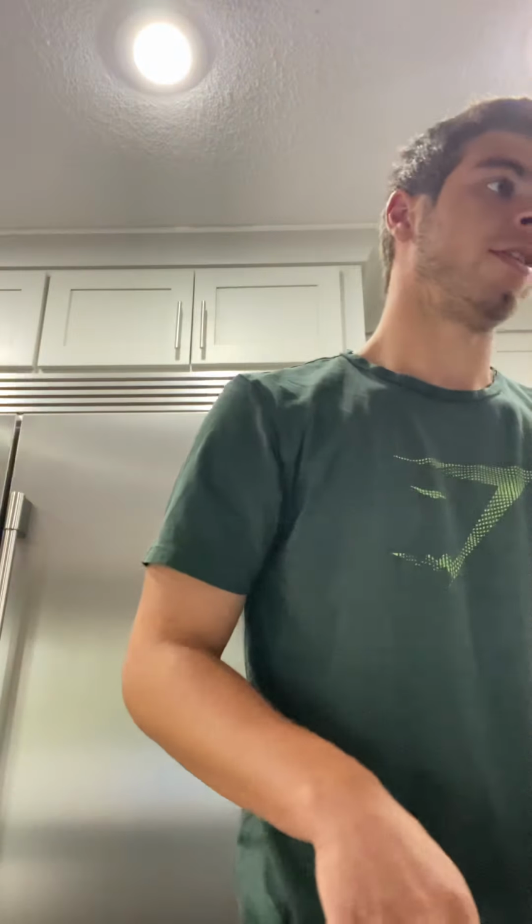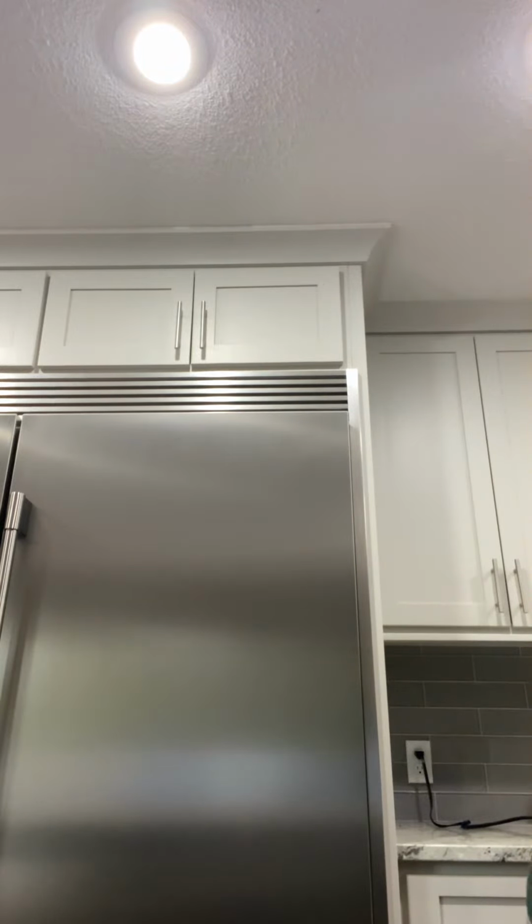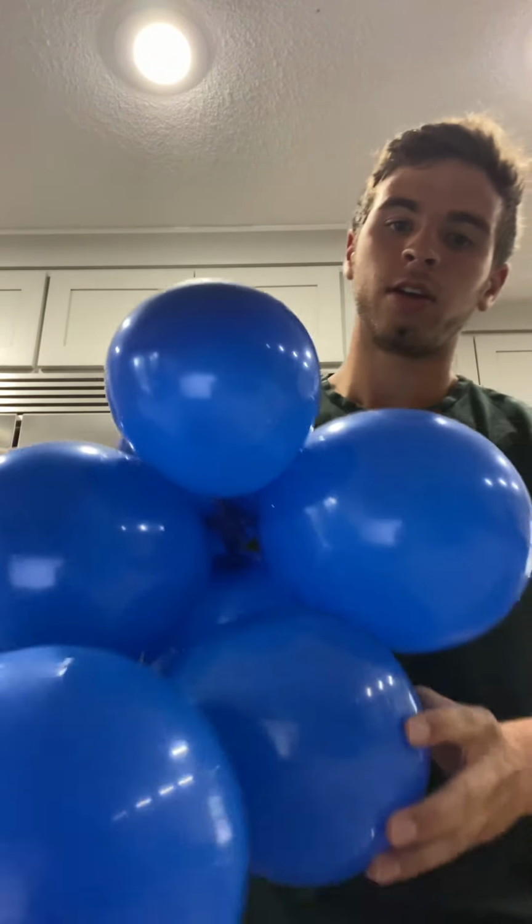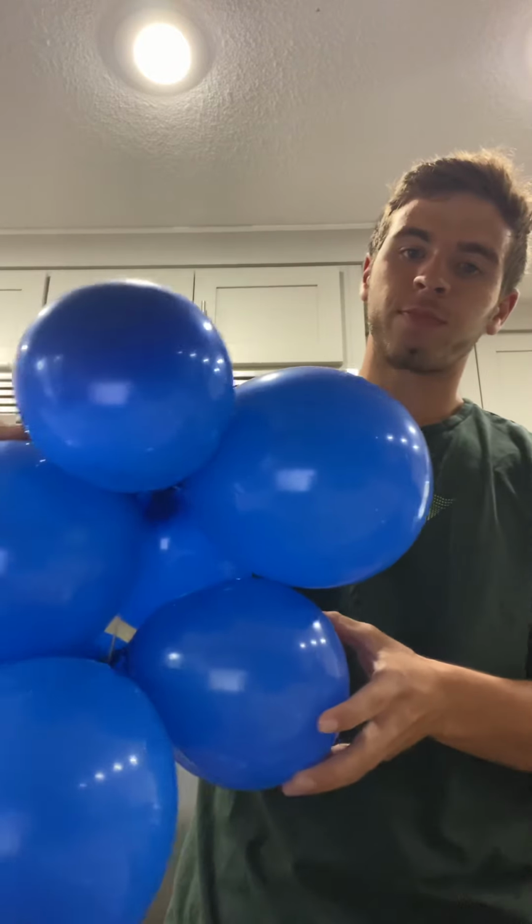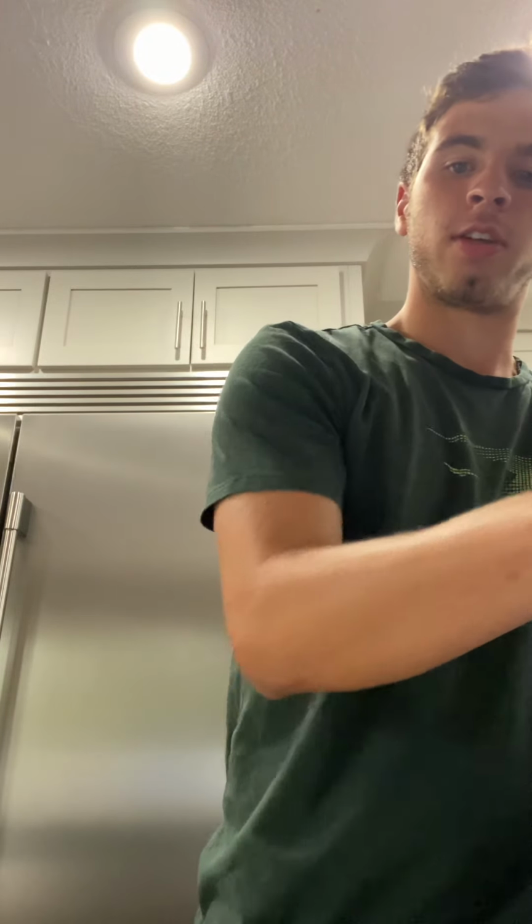Now another one that I have here is a little bit more complex. This one is the octahedral. It's a little bit harder to see. But with the octahedral, there are surprisingly 6 electron domains.